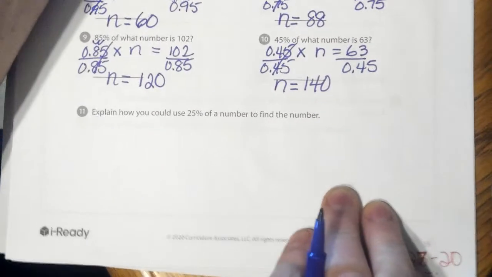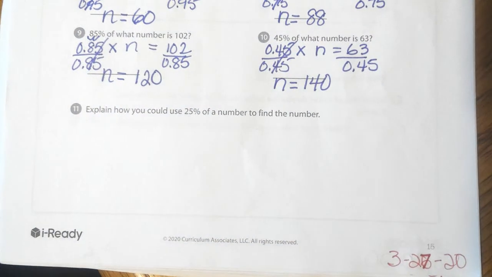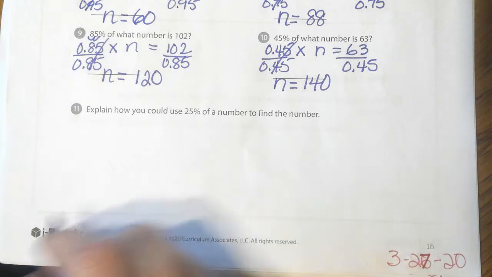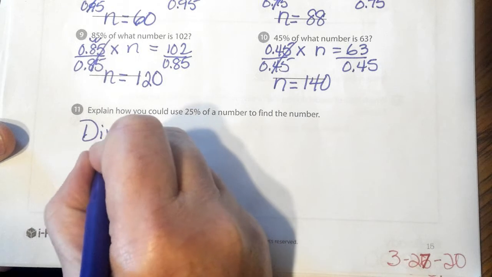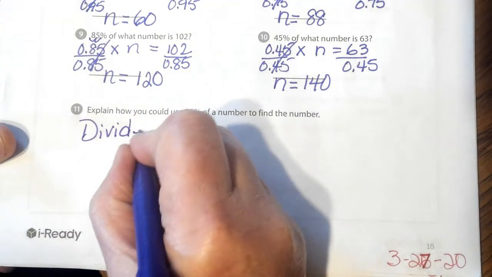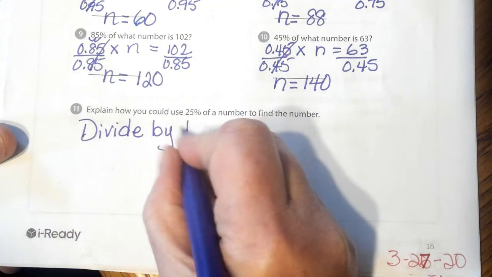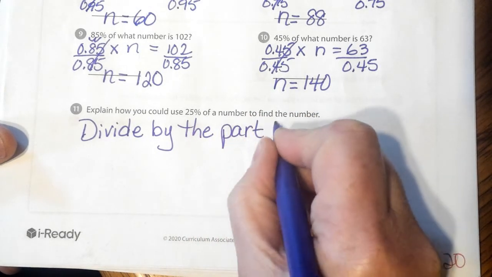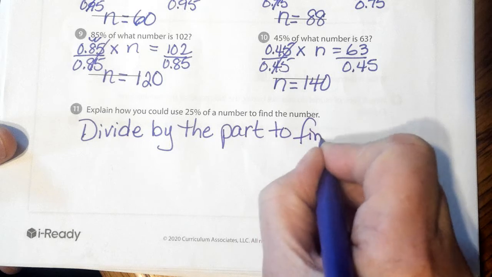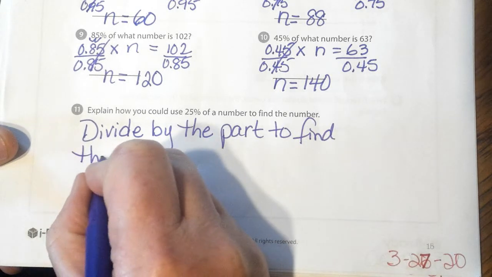Now the last question asks, explain how you could use 25% of a number to find a number. Well, I know it sounds confusing the way it's asked, but what they're saying is, what did you do up here? Okay. Well, we divided. So divide by the part to find the whole.